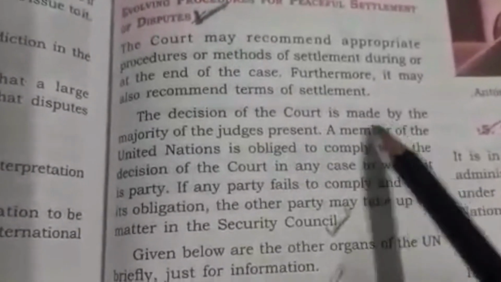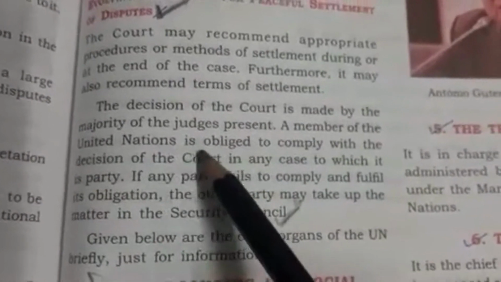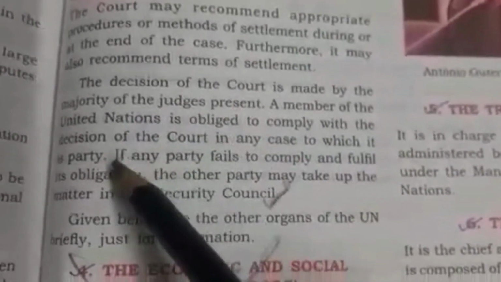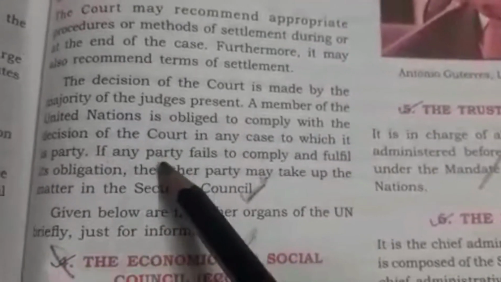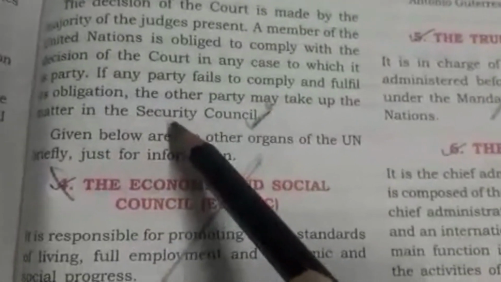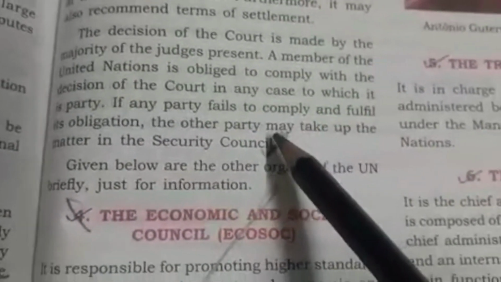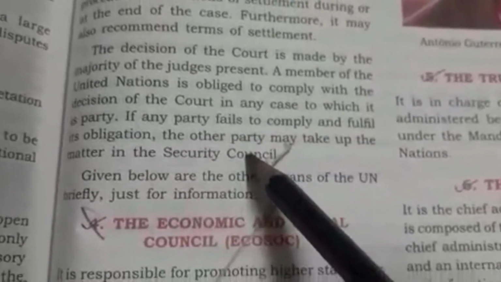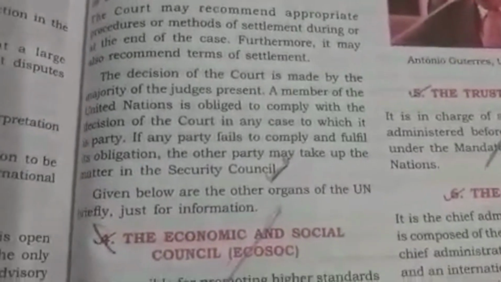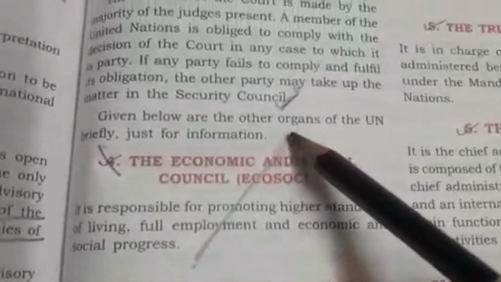The decision of the court is made by a majority of the judges present. A member of the United Nations is obliged to comply with the decision of the court in any case to which it is a party. So if they fail to comply and fulfill the obligation, the other party may take up the matter even in the Security Council, which becomes a major issue thereafter. So this all you have to remember, the circumstances and the word international law in relation to the International Court of Justice. The last part is not in syllabus.